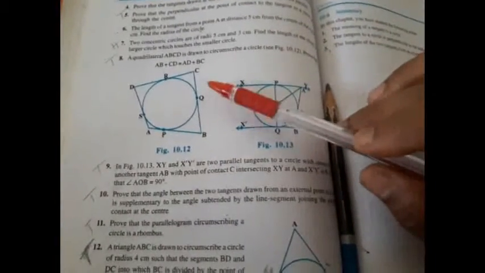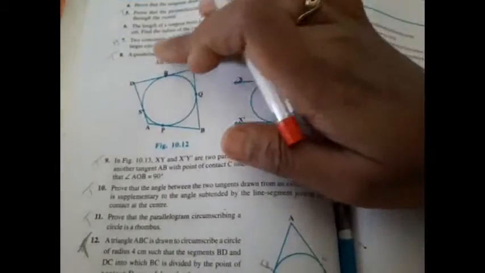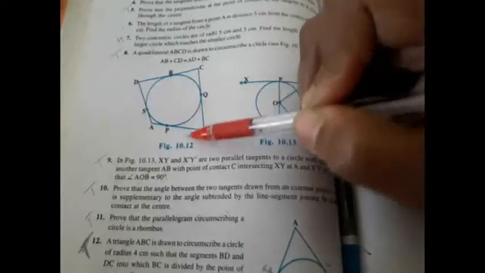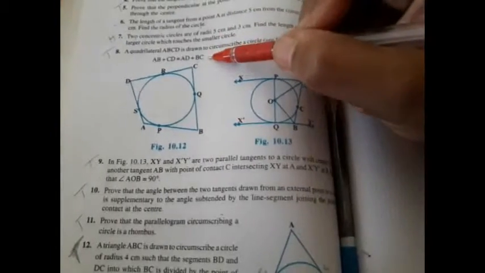Right? So how will you write the proof of the 11th question? You have to write the proof of the 8th question first. You have to prove till AB plus CD is equal to AD plus BC. How did we prove this? We used a single theorem that the tangents drawn from an external point are equal in length. We have written all the equations and added all the left hand side and right hand side. We arrived at this result.